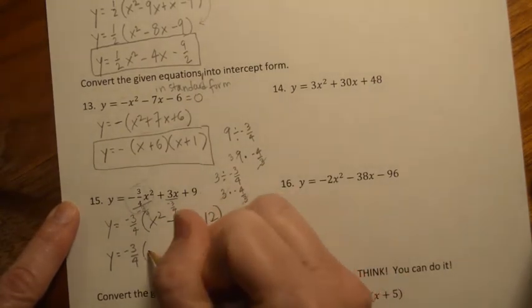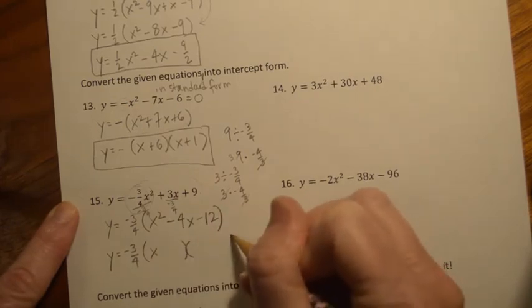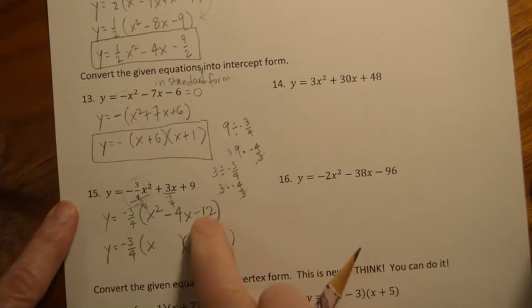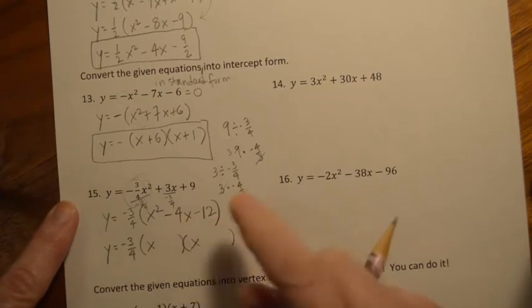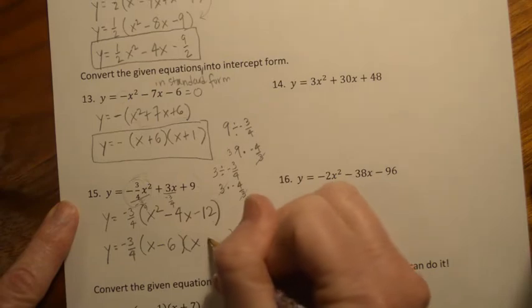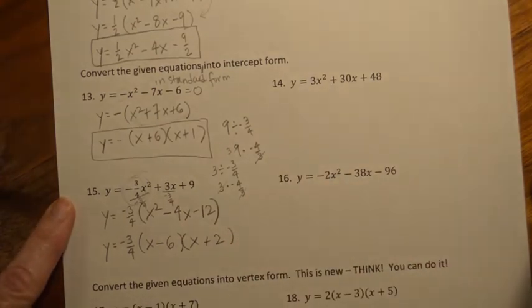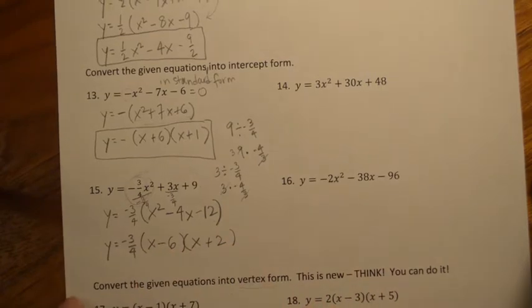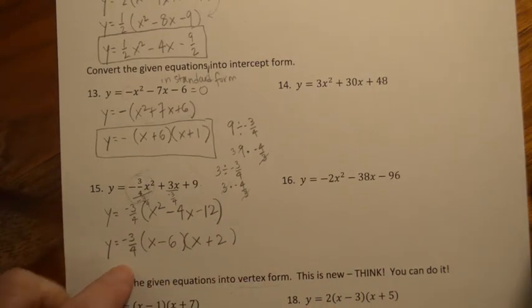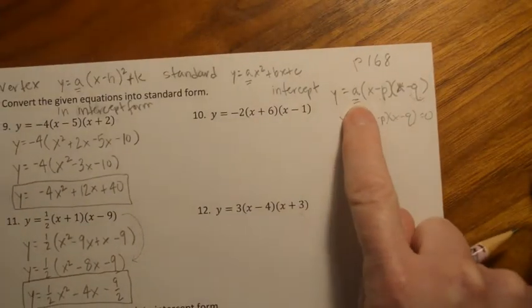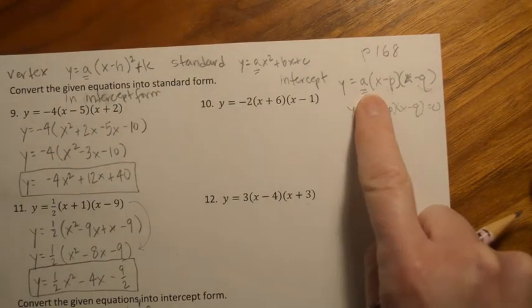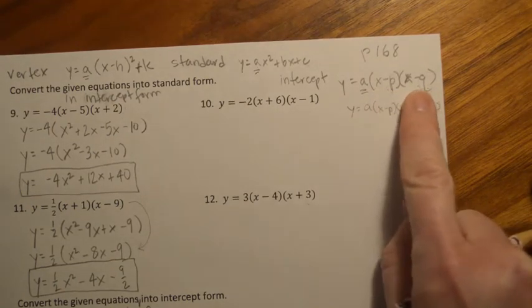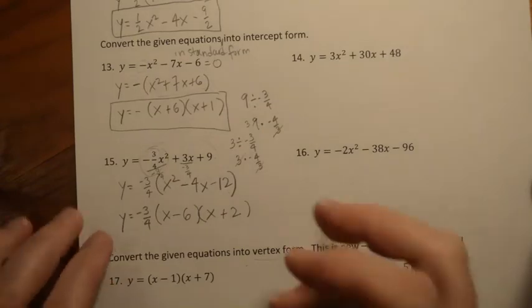All right, so this becomes x and x. I'm looking for two things that multiply to negative 12 and add to negative 4. So I'm going to go with negative 6 and positive 2. Multiplying those gives me negative 12, and adding them gives me negative 4. And that is now in the intercept form that we were looking for right here. A, which in our case is negative 3/4, times x minus p, in our problem it's x minus 6, and then x minus q, that's x plus 2.